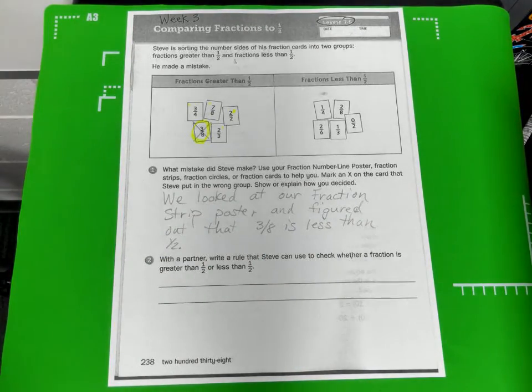Now, with your partner, because it says in number 2, come up with a rule that Steve can use to check whether a fraction is greater than a half or less than a half.